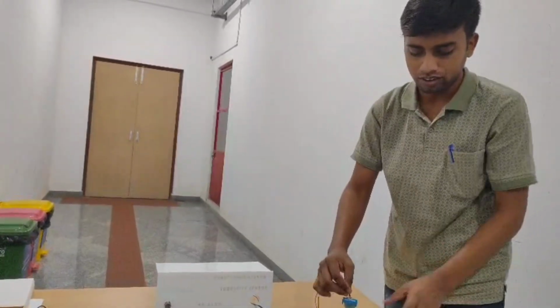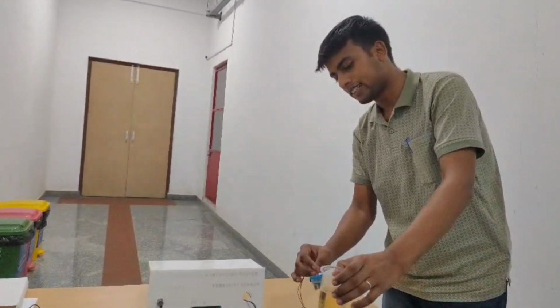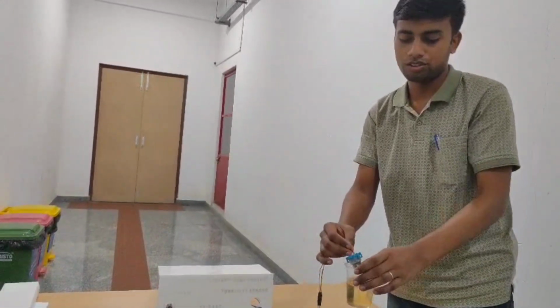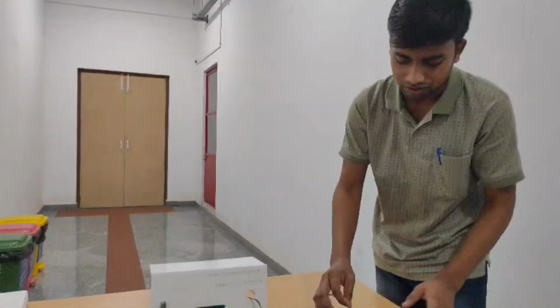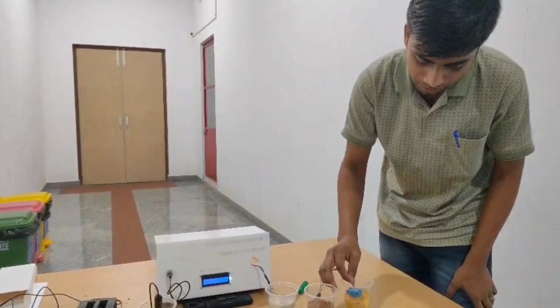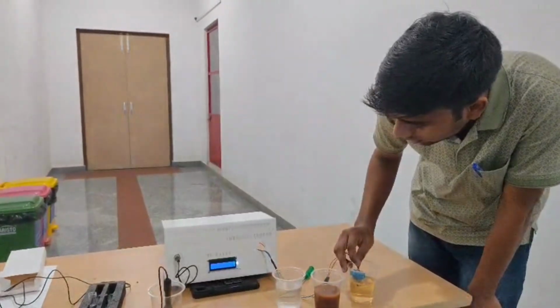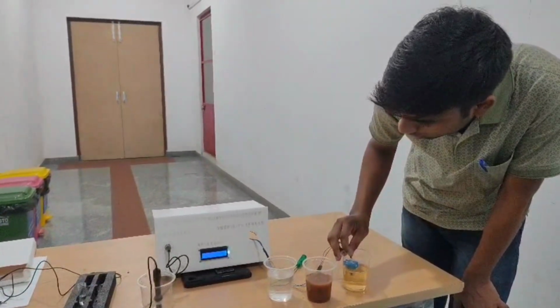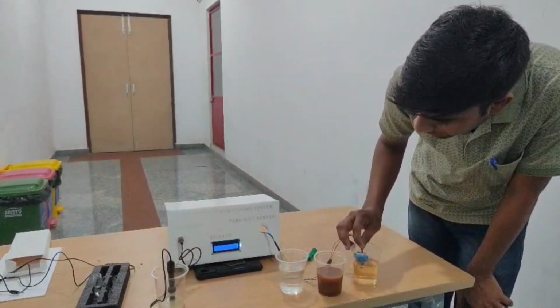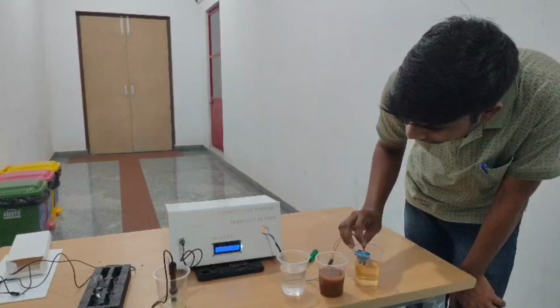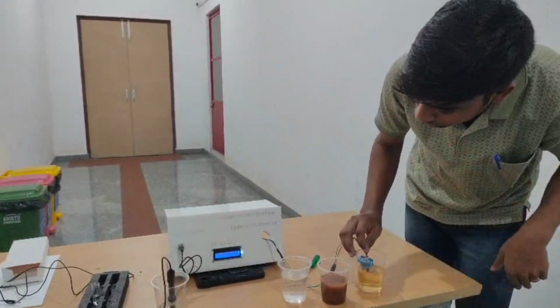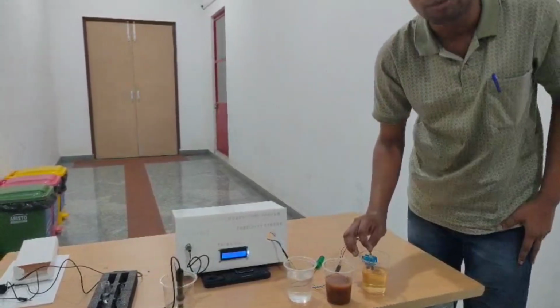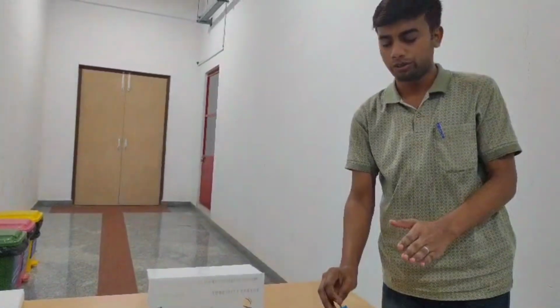Now we put it in this solution, a kind of basic solution. It shows cloudy. We have to wait for the sensor values for 10 seconds, as I said previously. Now it shows 71%, which means cloudy water.